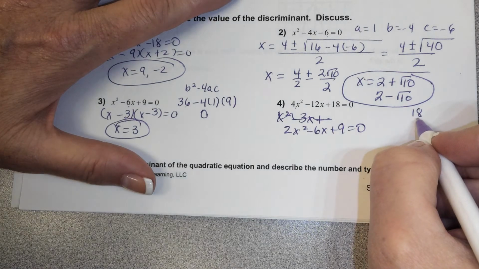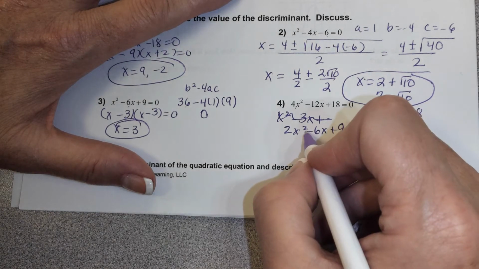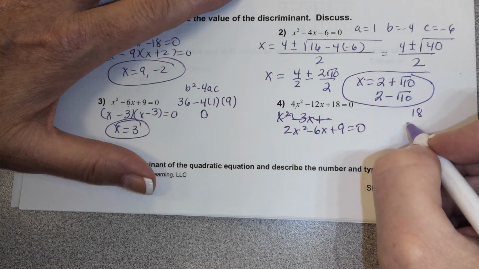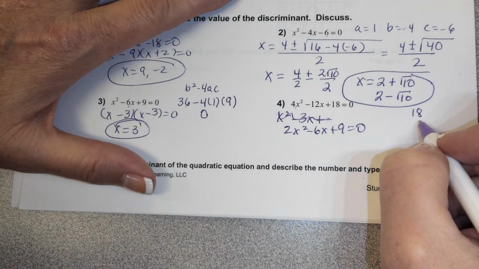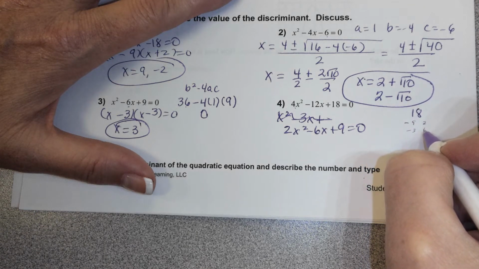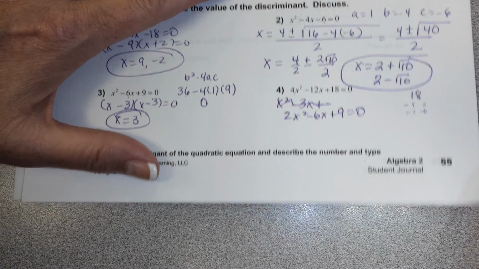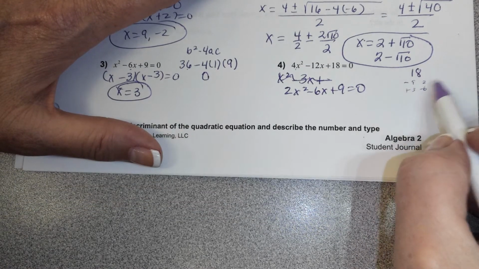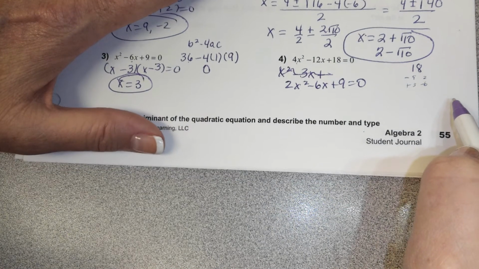Are there numbers that multiply to be 18 that will add to be negative 6? Let's see, 18, I could use negative 9 and 2, I could use, what else? Negative 9 and 2, negative 3, and negative 6 and 3. Nope, it's not going to work, is it? 2 times 3, nope, I don't think so.